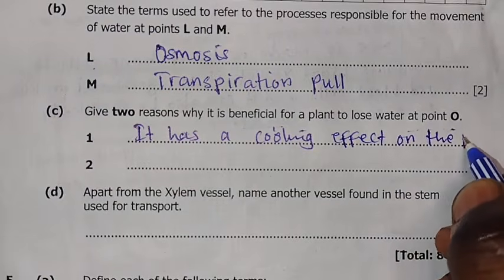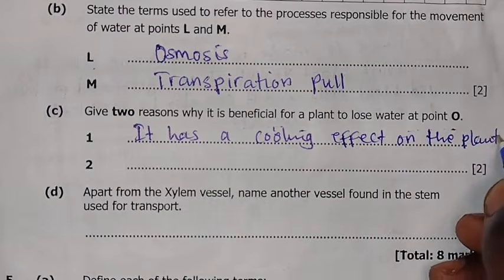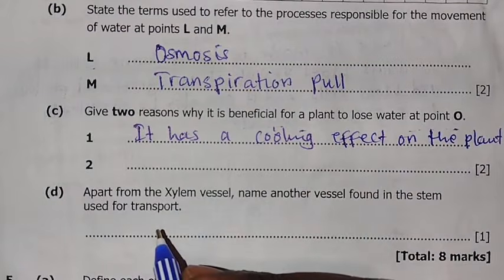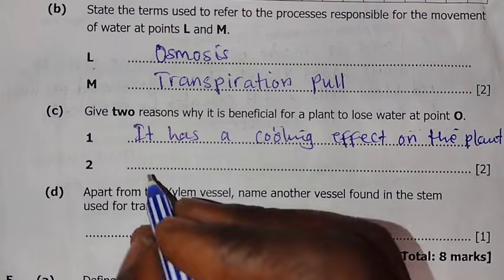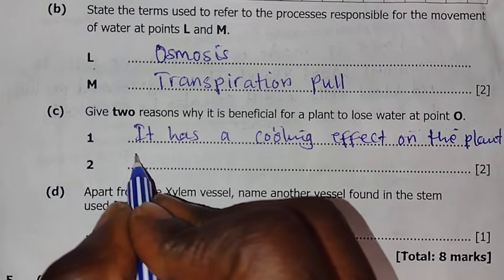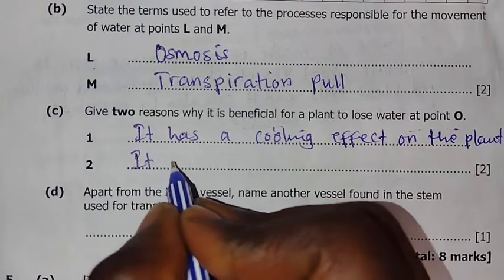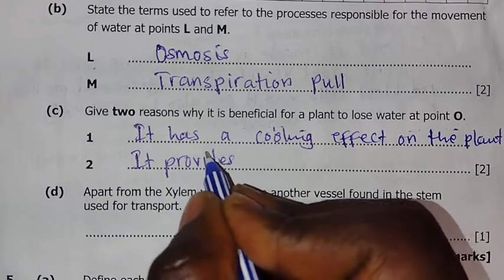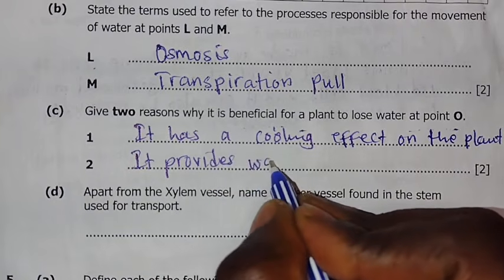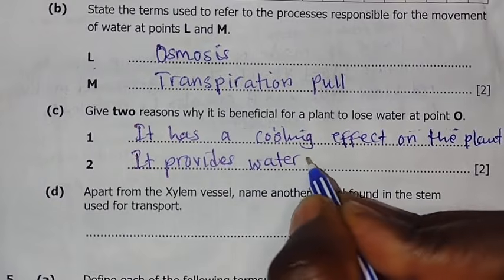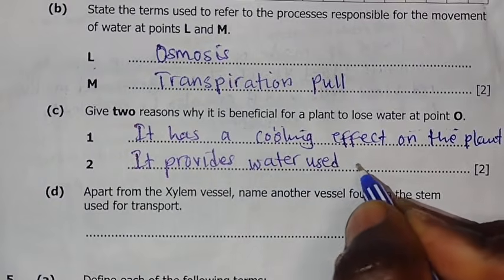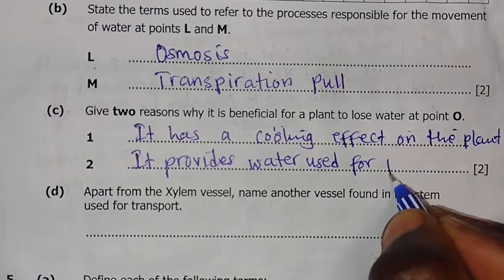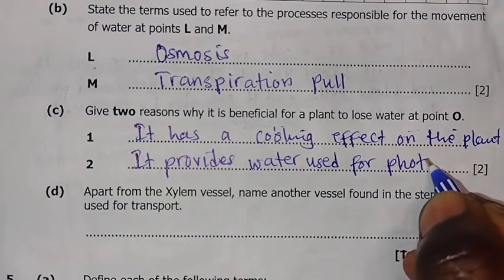Then another benefit is that it's going to provide water that will be used for photosynthesis. So we say it provides water used for photosynthesis.